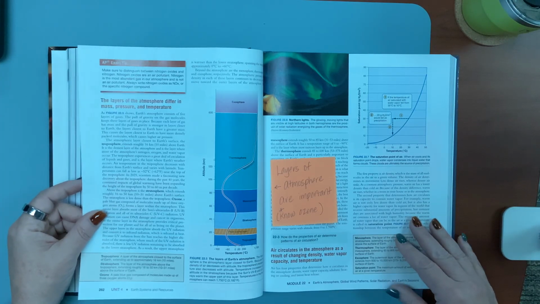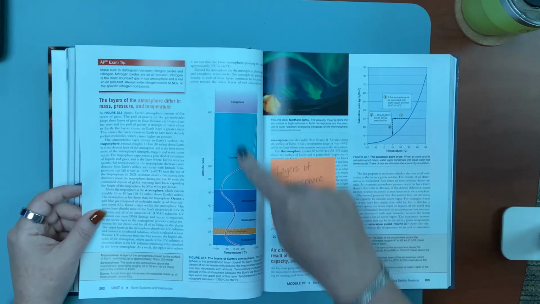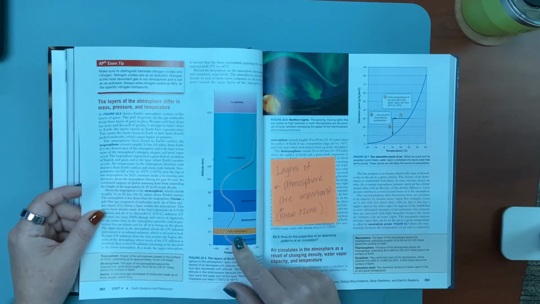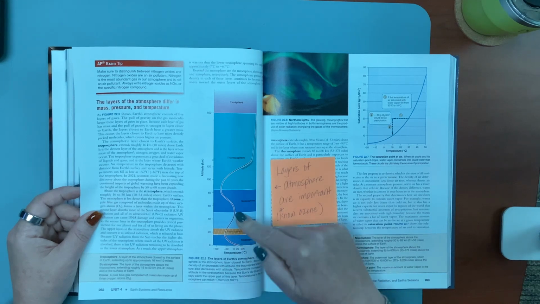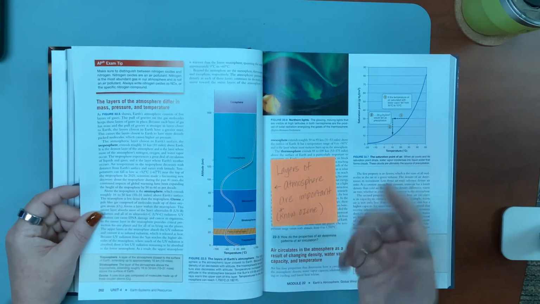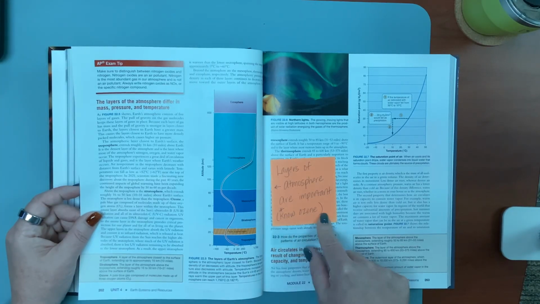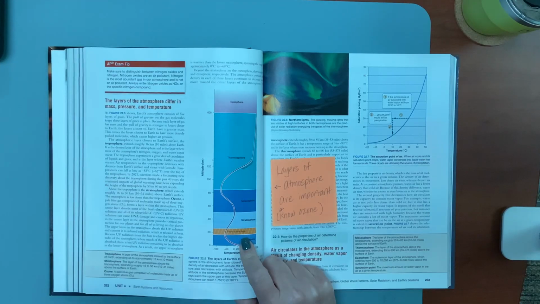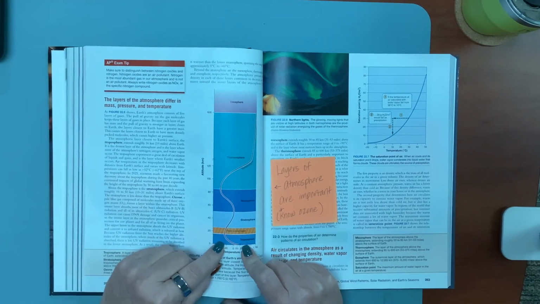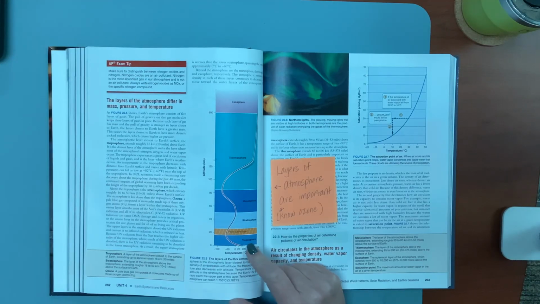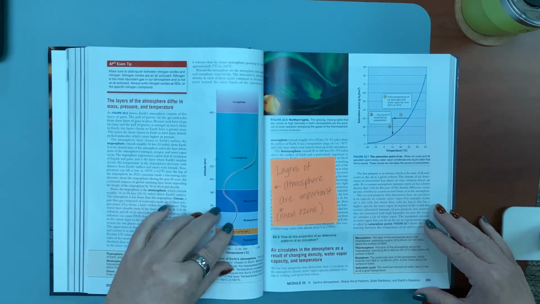Okay, you should also understand the layers of the atmosphere and what is found within each of those layers of the atmosphere. They're all important. You should know where ozone is. Ozone that is actually healthy for the planet is found in the stratosphere. Ozone that is not good for our lung health is found in the troposphere. That's where we live. That's the air that we breathe. And so make sure you understand that.